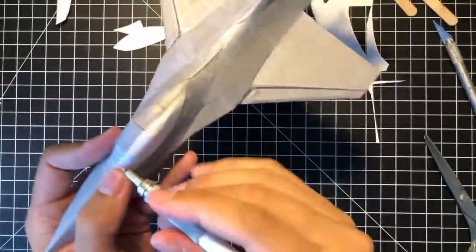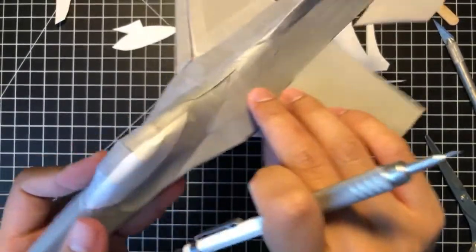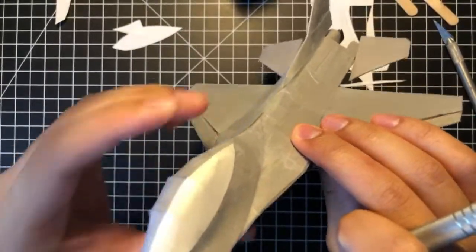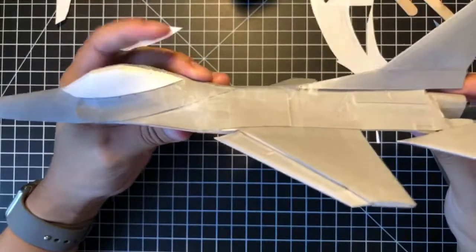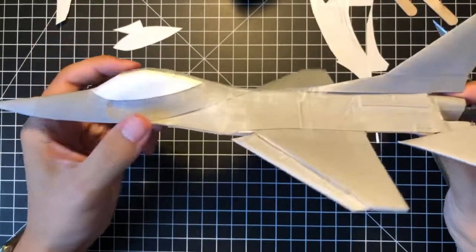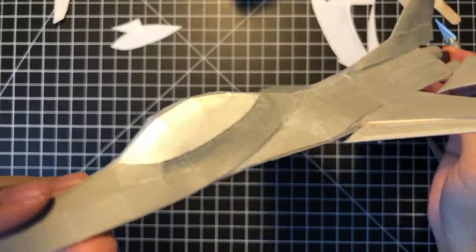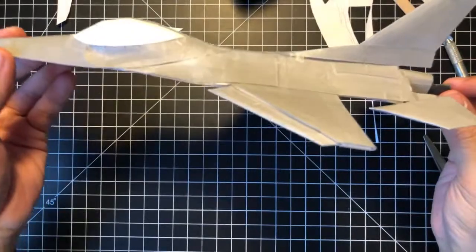Might also have to do a strip down the middle now because this inner edge is pretty rough. So, it's all about covering up your errors, right? That's this strategy in a nutshell, just covering up your errors one by one, slowly but surely.